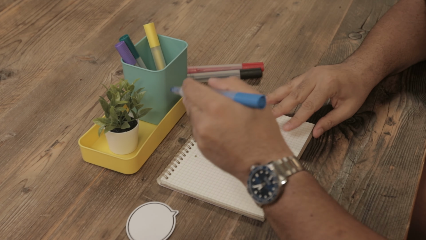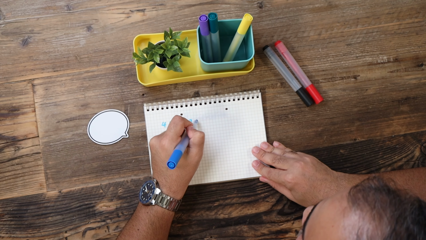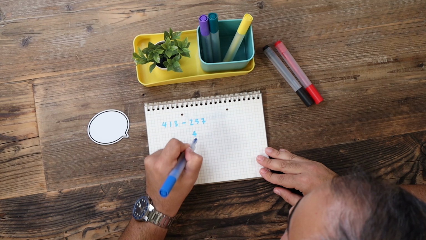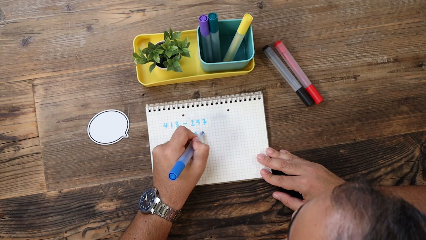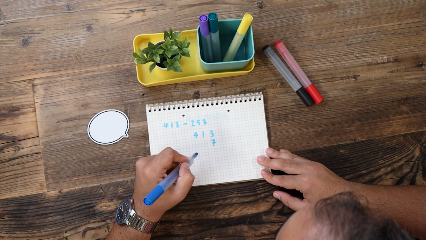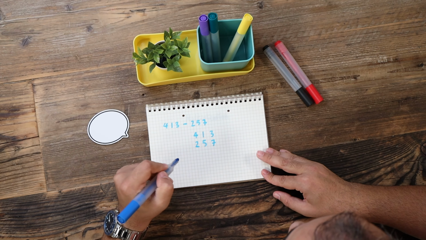Okay, your job is now to subtract 413 and 257. Pause the video, have a go. Okay, so again, start with the bigger number, 413. With the 257, we will start with the units to make sure all our columns are lined up. So here we've got 7, here we've got 50, and for the hundreds we have 200.